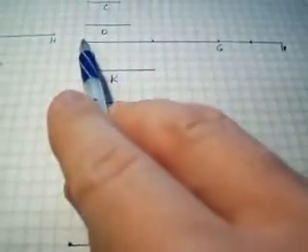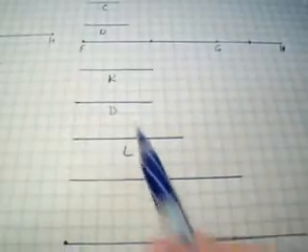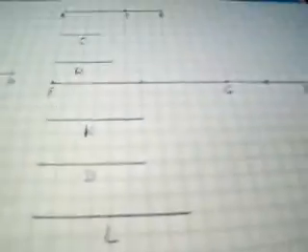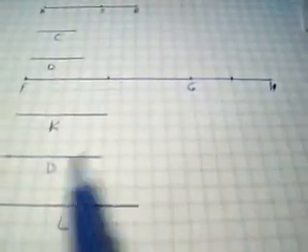Of these 4 lines right here, FG is bigger than the first 3, but not bigger than the 4th. FG is still longer than M. But GH is greater than D. GH right here is longer than D.